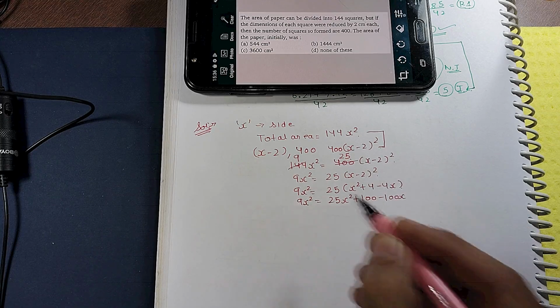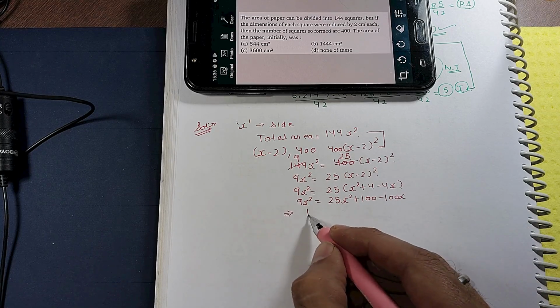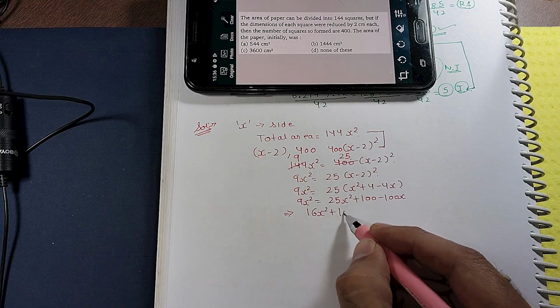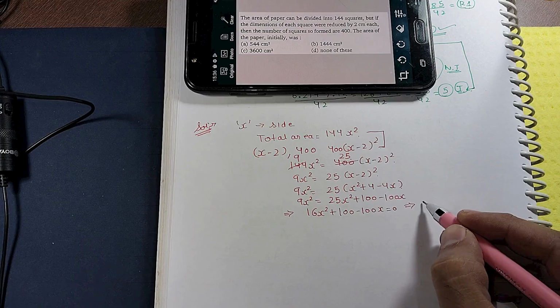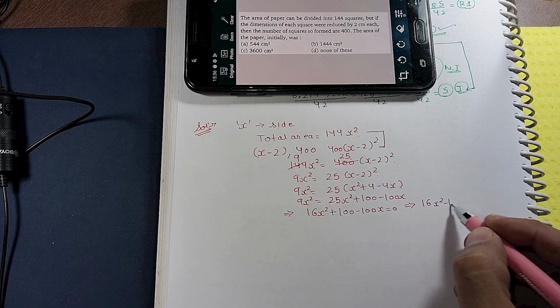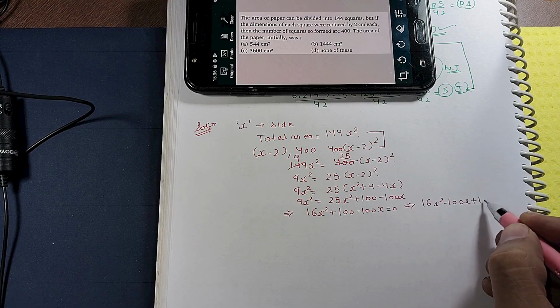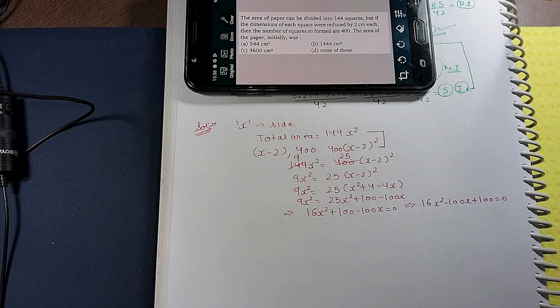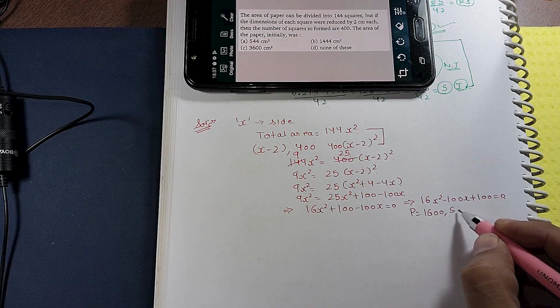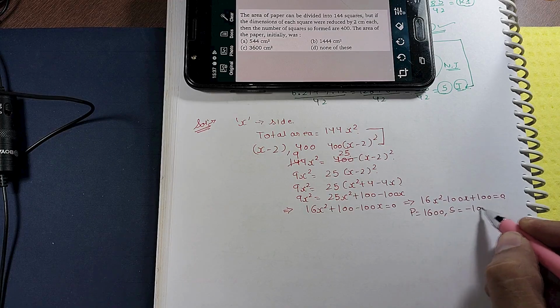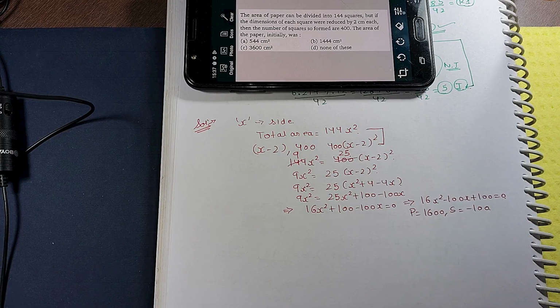Moving 9x square across, this is basically 16x square plus 100 minus 100x equal to 0, or 16x square minus 100x plus 100 in standard form. Now for this I need the product to be equal to 1600 and the sum to be equal to minus 100, using the splitting the middle term method.